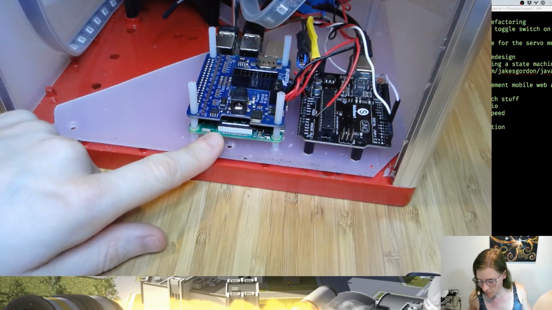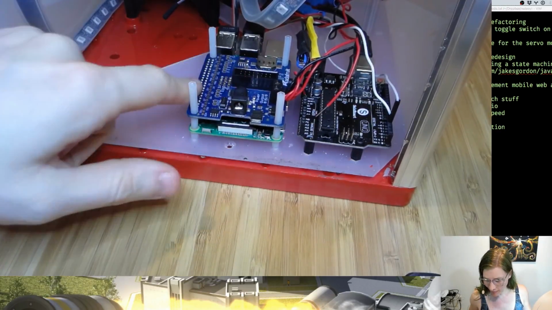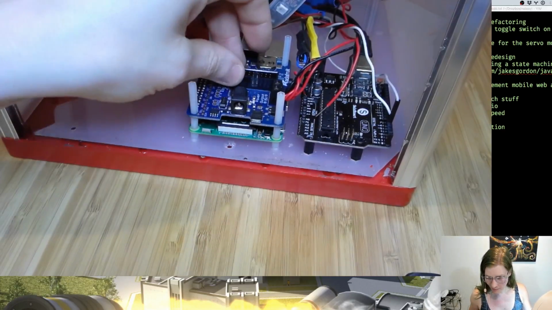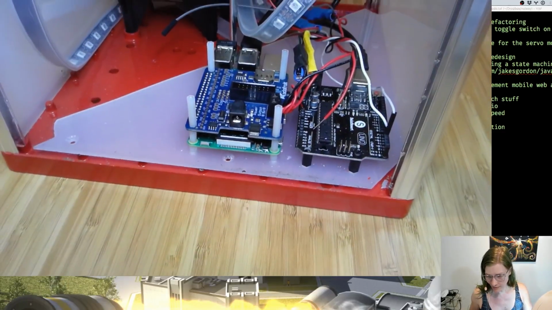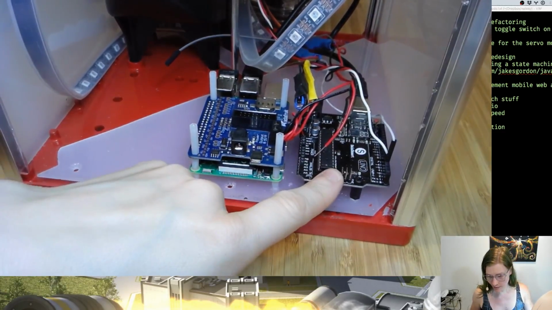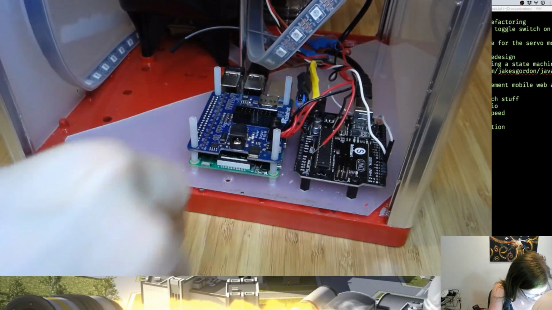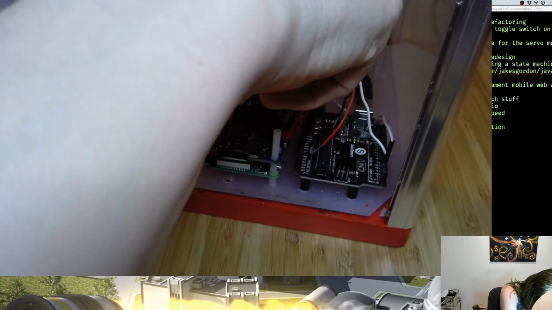So there's a Pi here, which usually runs all the Node.js code. And this hat on here is a power distributor. It's actually an LED controller hat for LED panels, which I was originally going to use on this project, but I decided to nix that part of it. And then the firmware is running on this Arduino, but I'm still using this for the power supply because it's awesome.